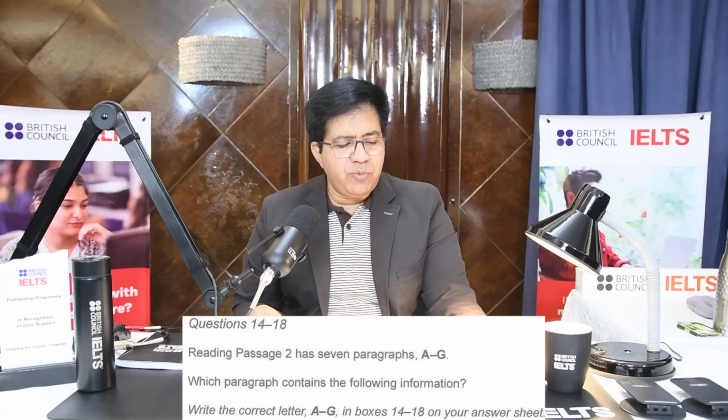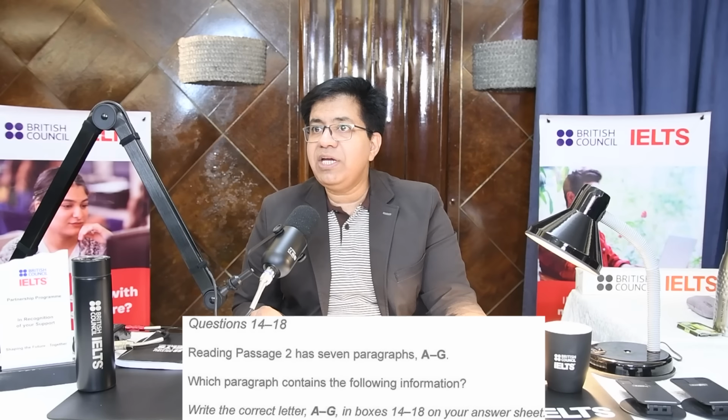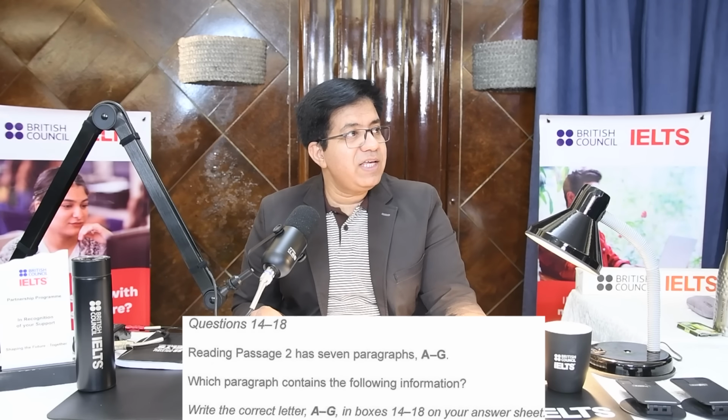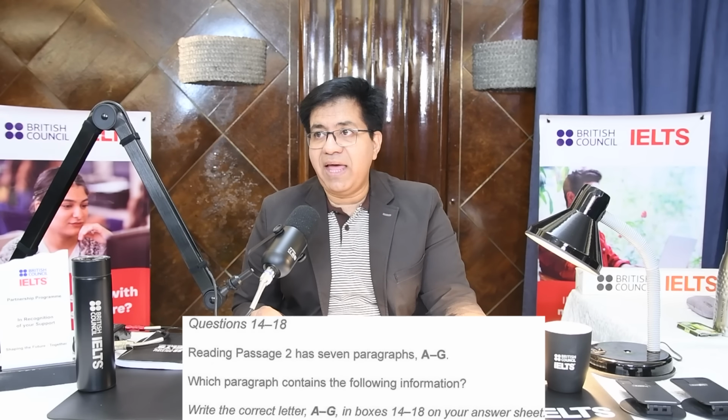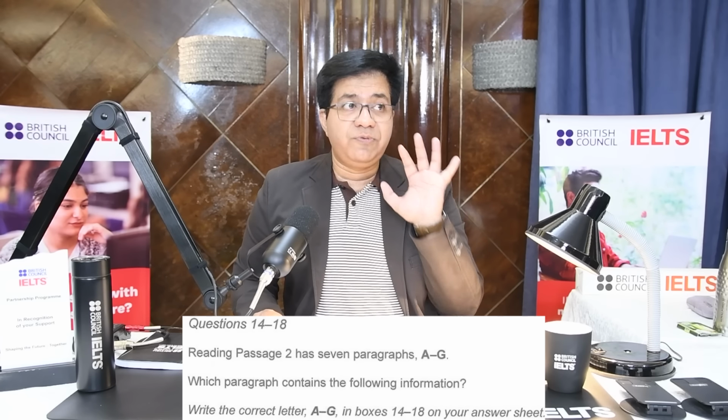Questions 14 to 18. Which paragraph contains the following information? How many questions? 2, 4, and 5. These 5 questions need 5 rounds of the whole passage. I mean, you need to go through the passage 5 times. If you start from here, it will waste all your time and you will not be able to manage it. The best thing is if you read the questions first and do them last, it could be a good idea.